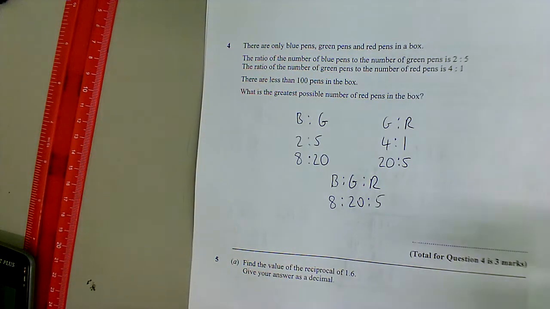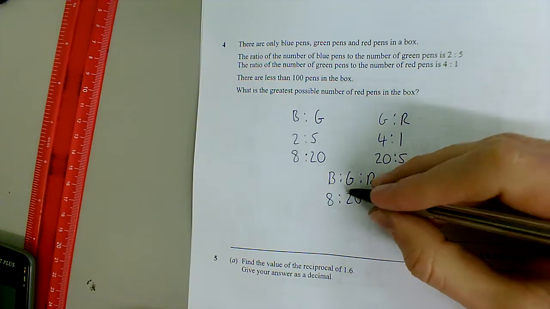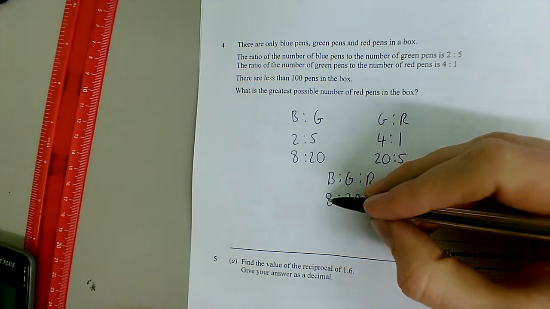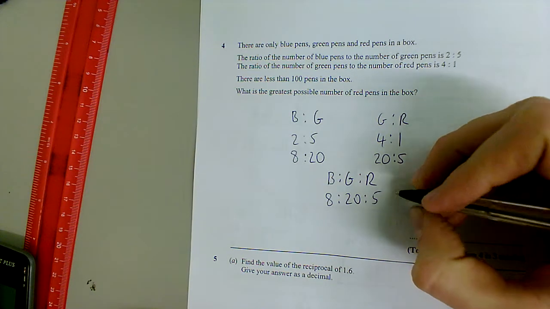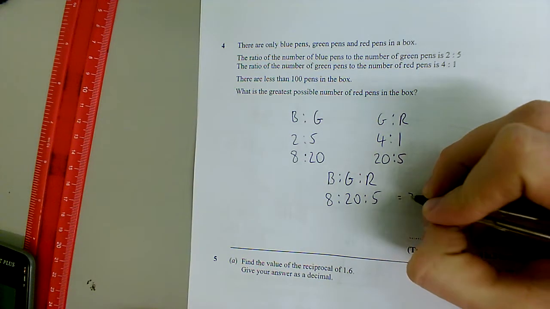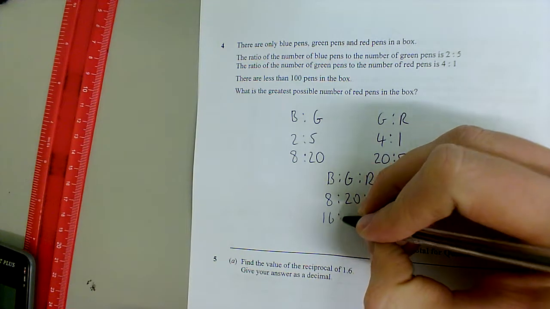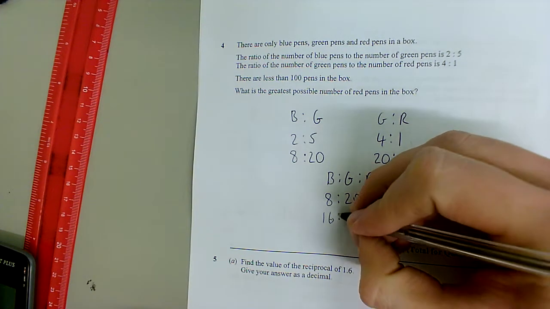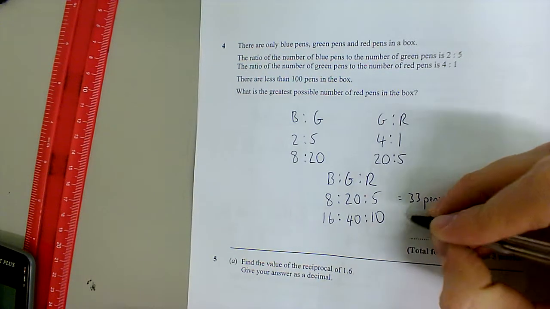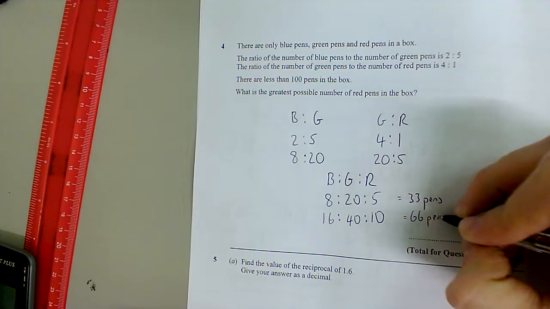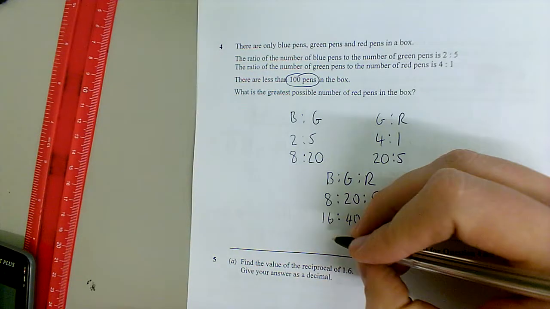Now, if this is the ratio, it's possible that you could have exactly 8 blue pens, 20 green pens and 5 red pens, which gives you a total of 33 pens. Or, that ratio is actually the same, it doesn't change. An equivalent ratio, if I timed all of this through by 2, that now gives me 66 pens. The question tells you there are less than 100 pens in the box. Let's keep going.